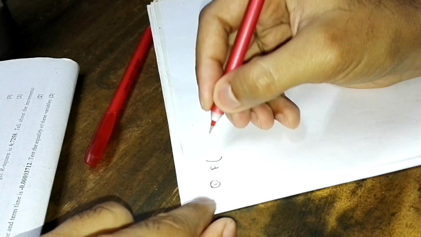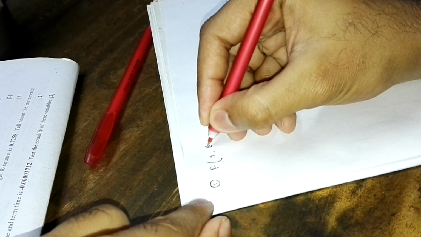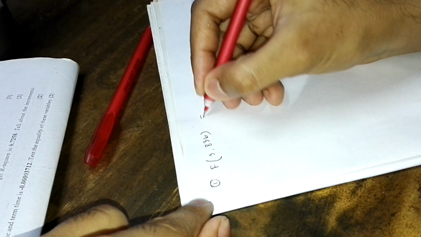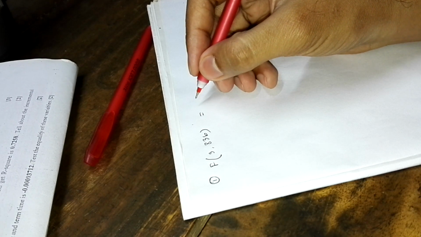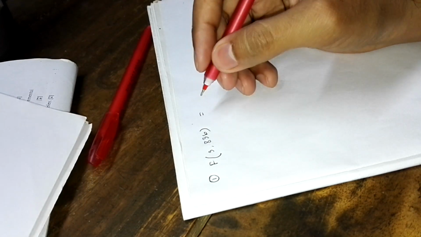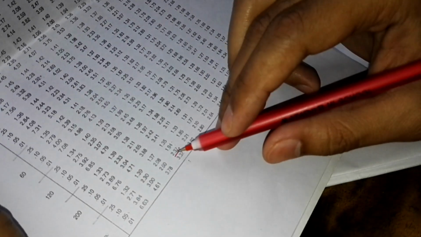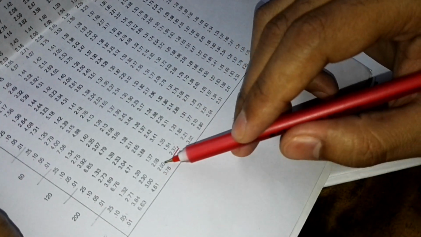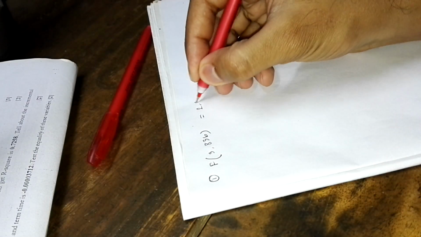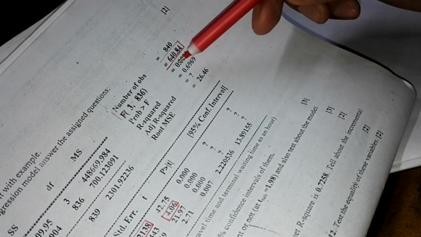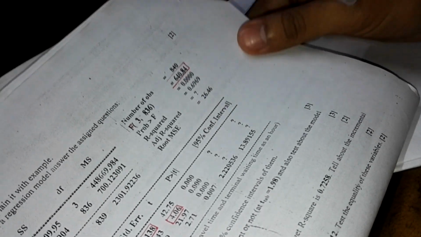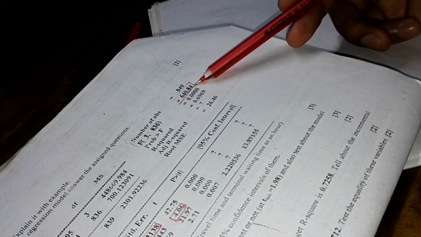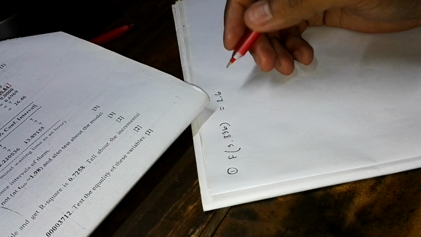So the F value of 3,836, how much did we get? Sorry, it is 2.06. Though in the question paper it is showing 640.84, we have found from the F table that it is 2.06. So this is what our F value is.